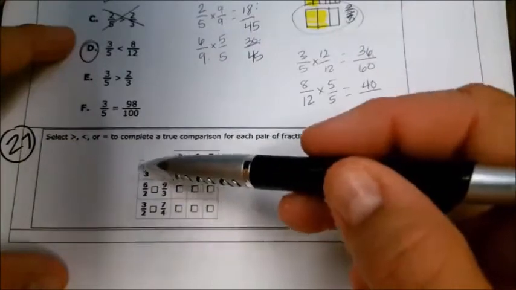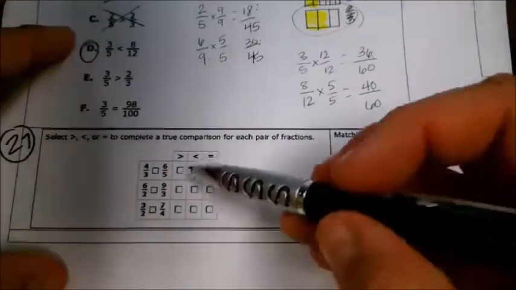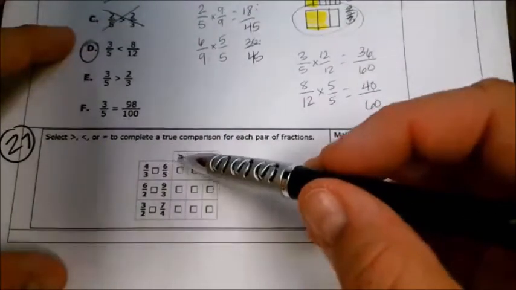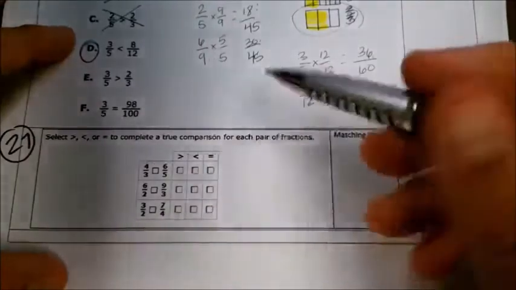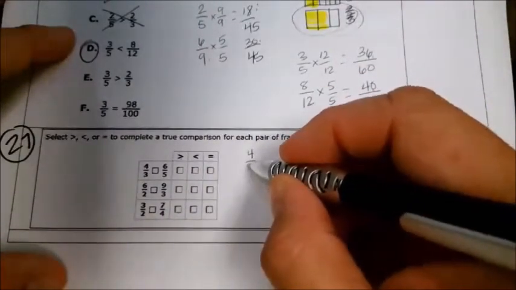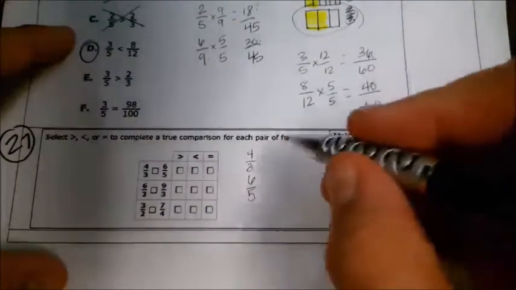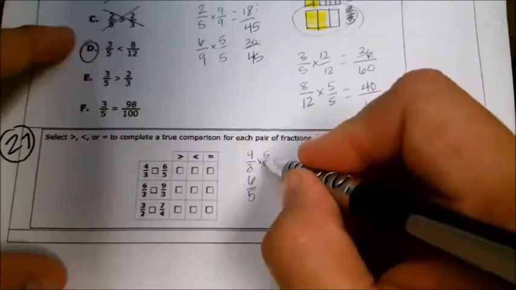And what it is asking you to do is click with your mouse inside the table to show whether it's greater than, less than, or equal to. But first, I have to figure out, is it greater than, less than, or equal to?